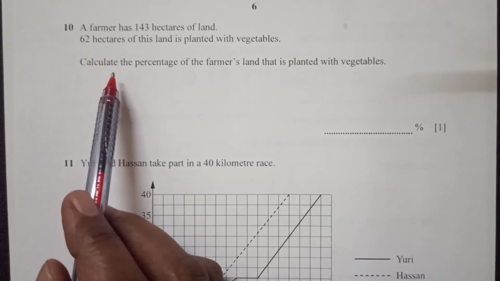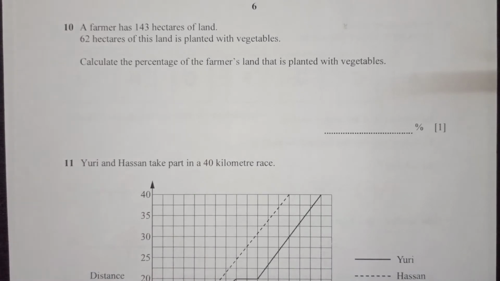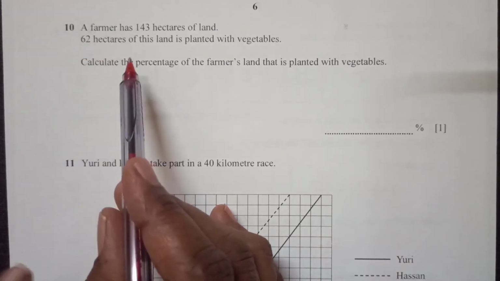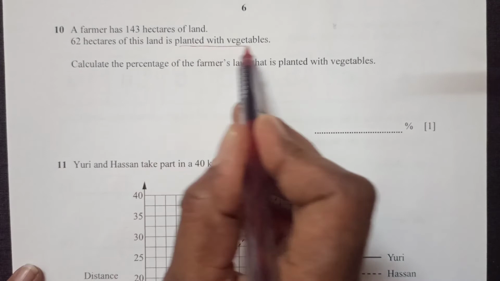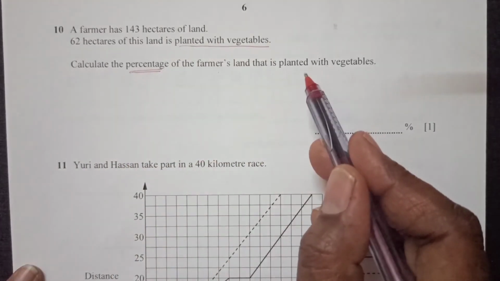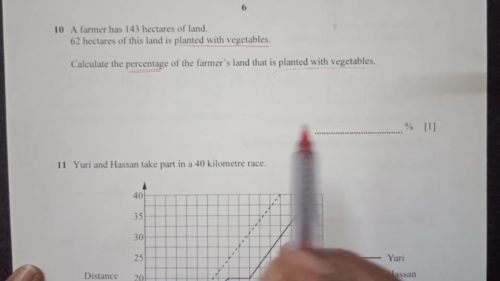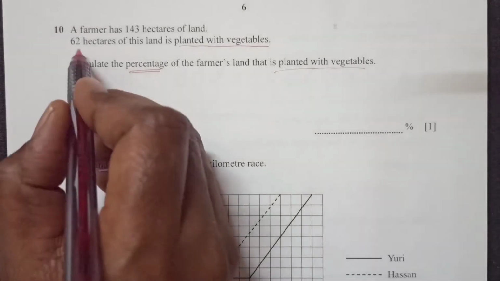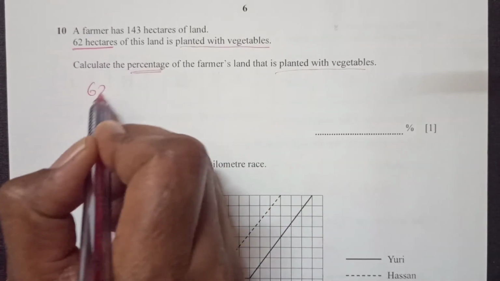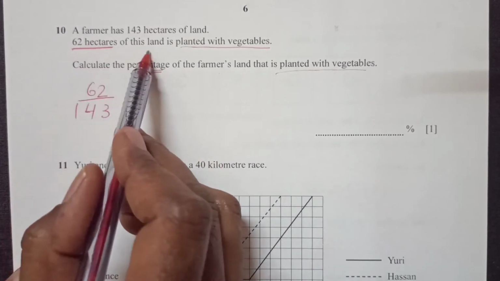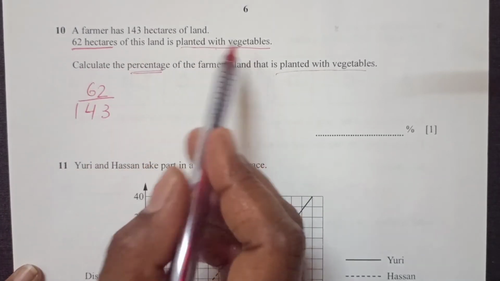Question number 10. A farmer has 143 hectares of land. 62 hectares of his land is planted with vegetables. Calculate the percentage of the farmer's land that is planted with vegetables. So we have 62 hectares out of 143 with vegetables planted in it.